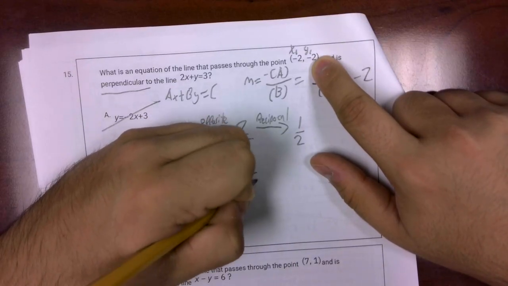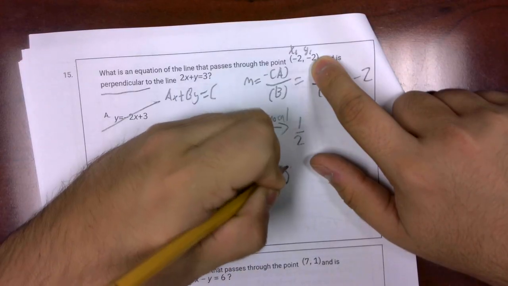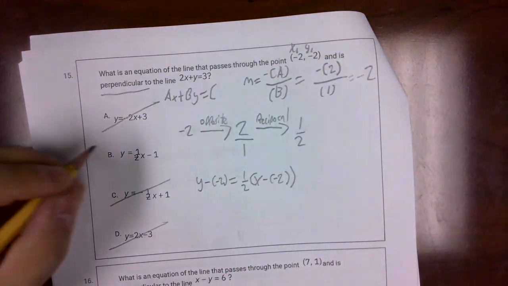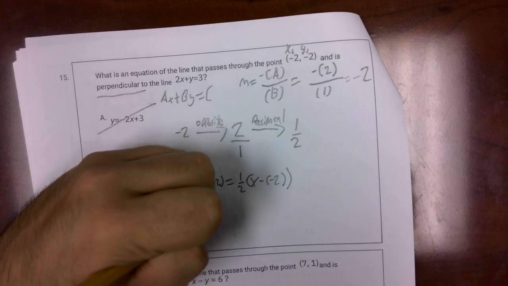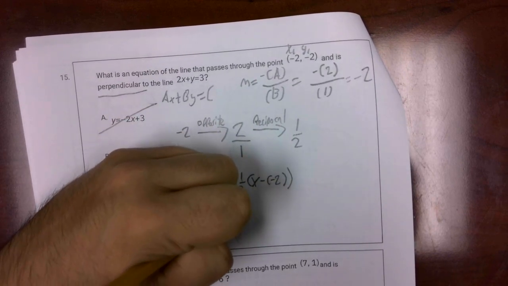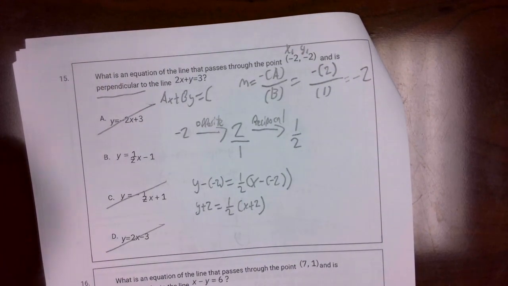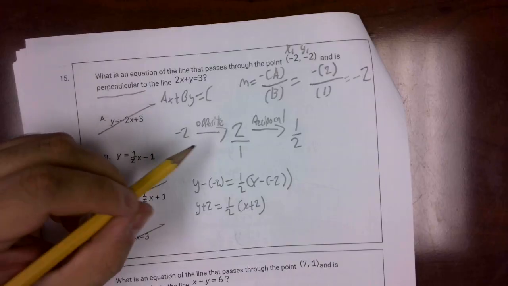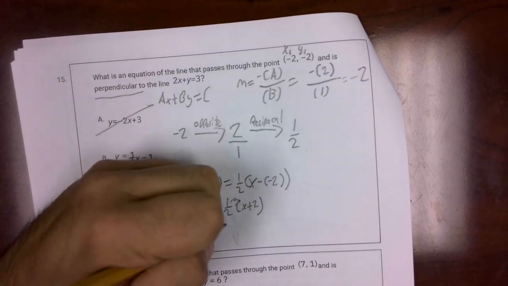A half times X minus negative 2. A double negative is a positive, so we got Y plus 2 is equal to a half X plus 2. Same way we solved the other one, half times x, half x.